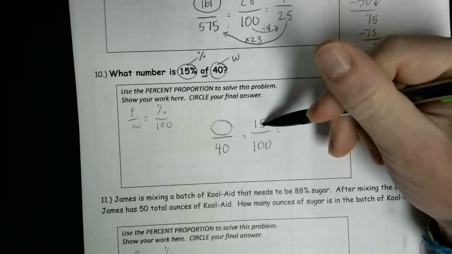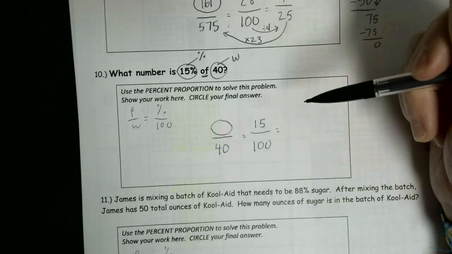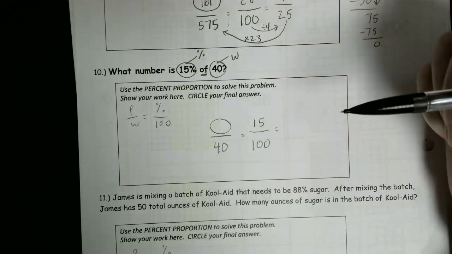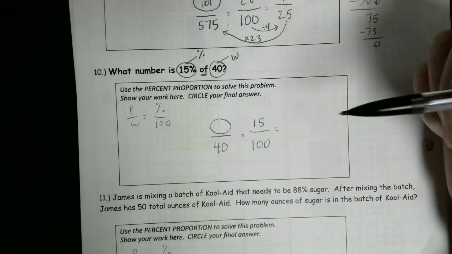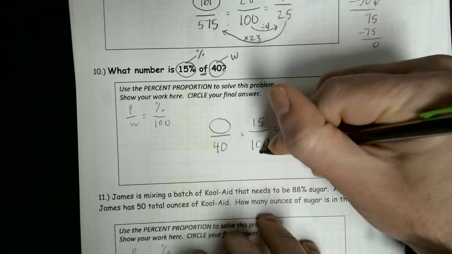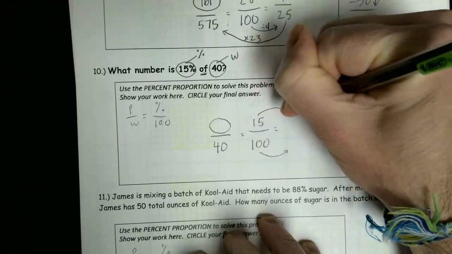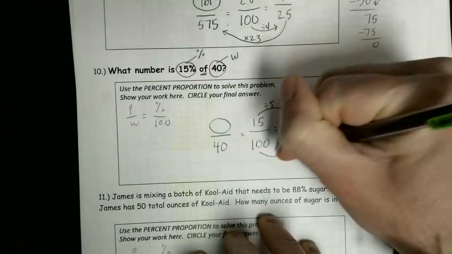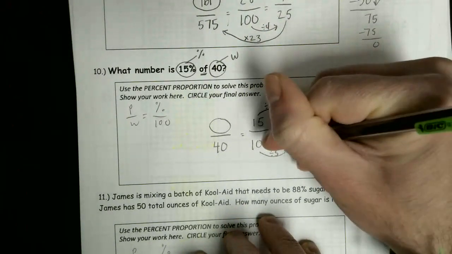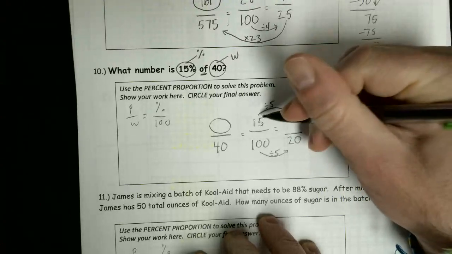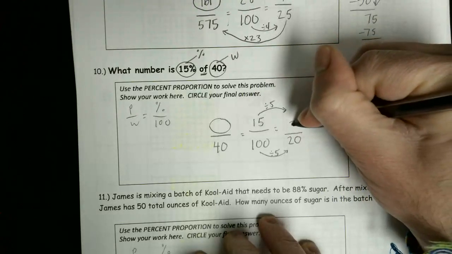Well, what can we divide 15 and 100 by? 1 wouldn't work, 2 wouldn't work, 4 wouldn't work, 5 might work. I think 5 is it. 10 wouldn't work, and anything above that is greater than 15, so we'll divide by 5. Let's see what we get. 100 divided by 5, that's like nickels. There's 20 nickels in a dollar. 15 divided by 5 is 3.